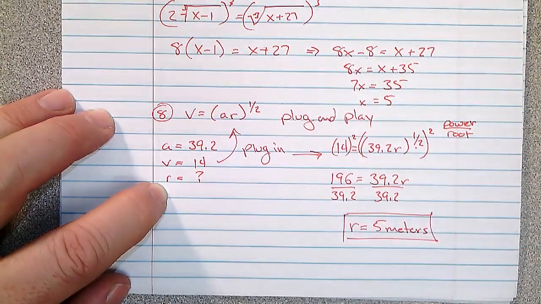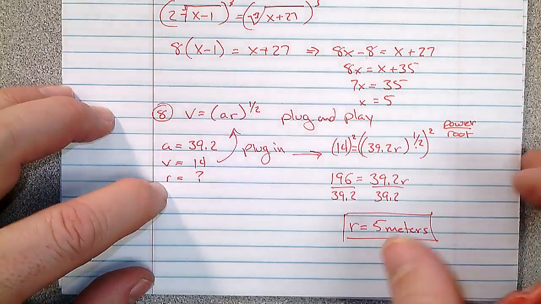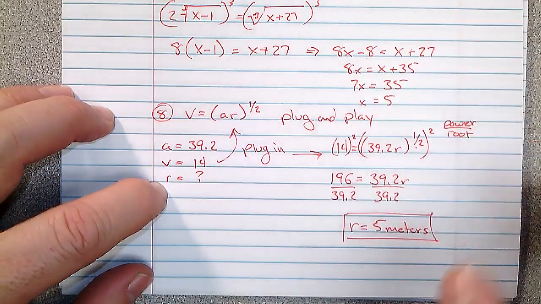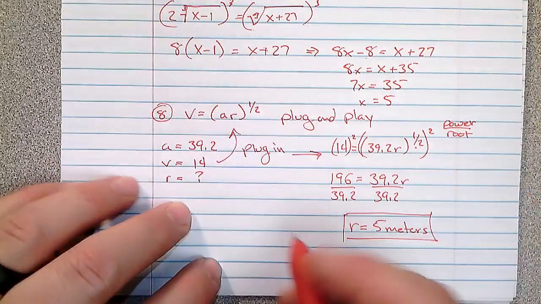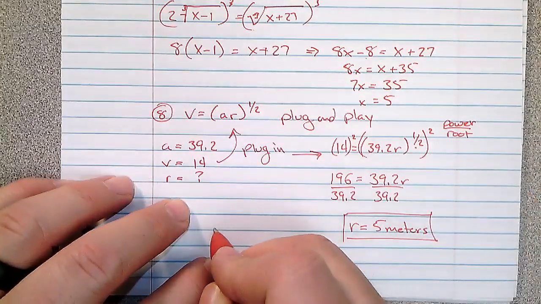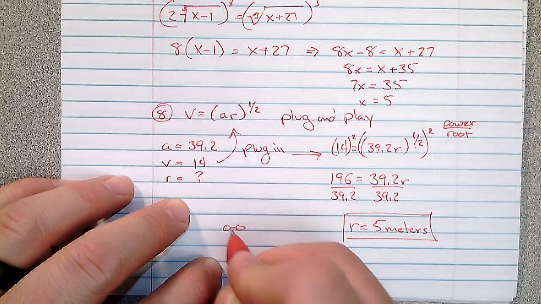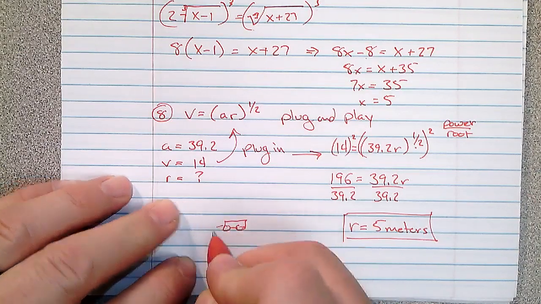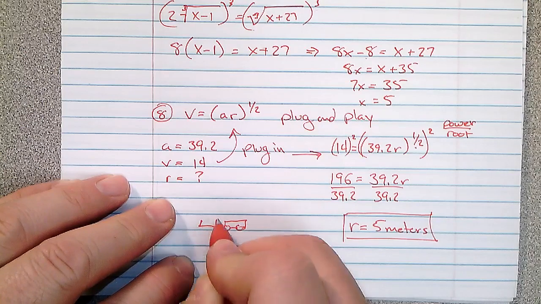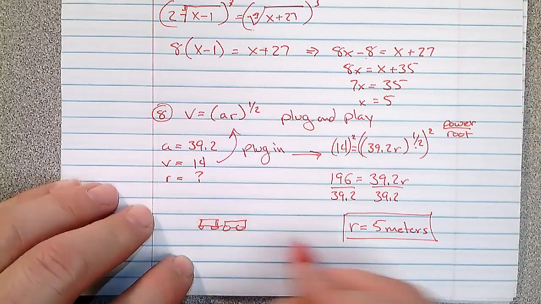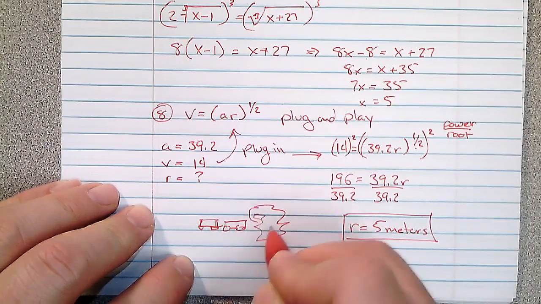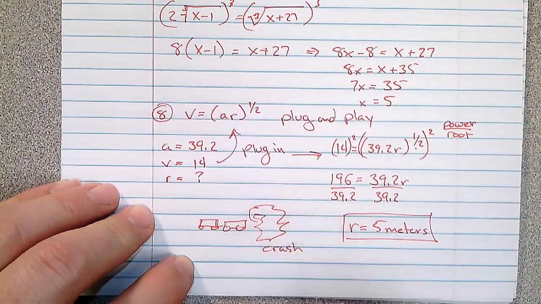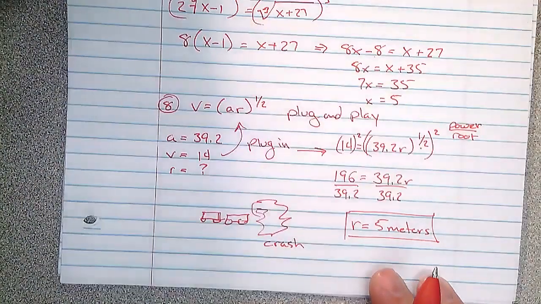So 5 meters is the smallest radius any curve on the car can have. Otherwise, its velocity gets too high, car comes off the tracks, no bueno. So we have our little roller coaster action going. Anything smaller than 5, crash. All right.